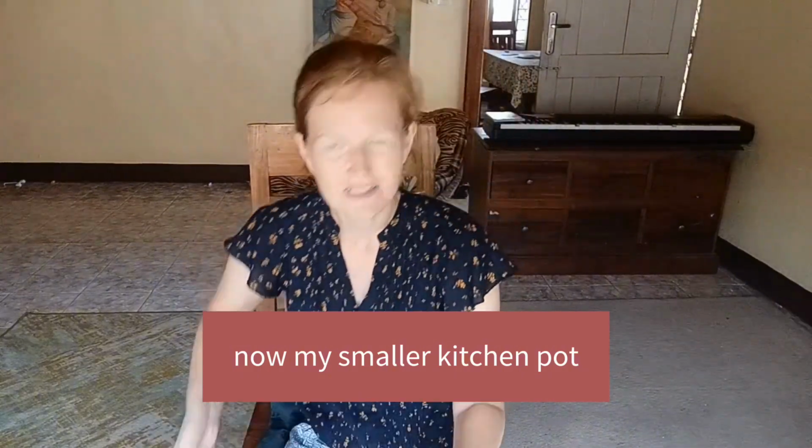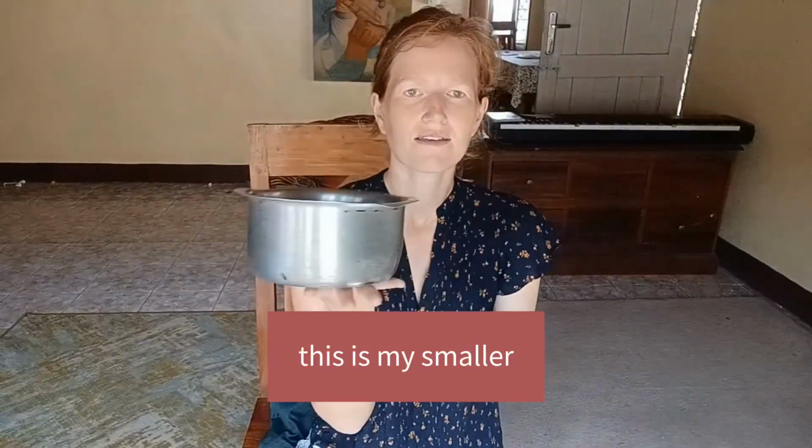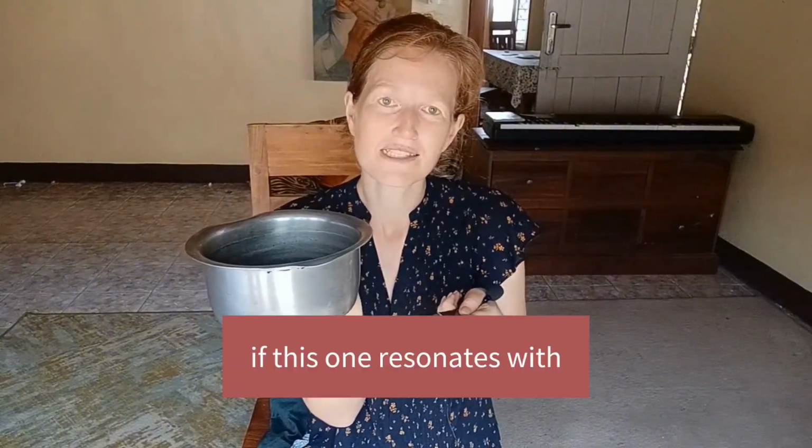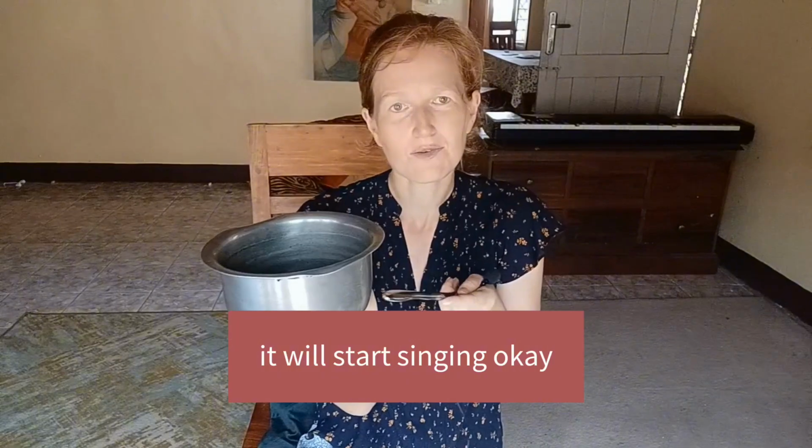Now my smaller kitchen pot, this is my smaller. And if I tap it, it makes it sound. So if this one resonates with it, it will start singing. Okay.